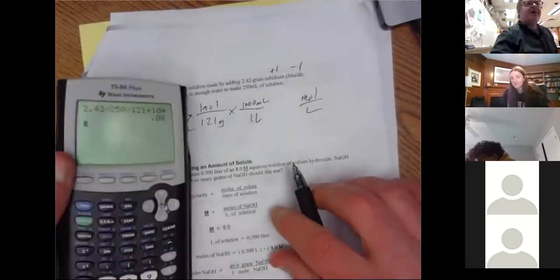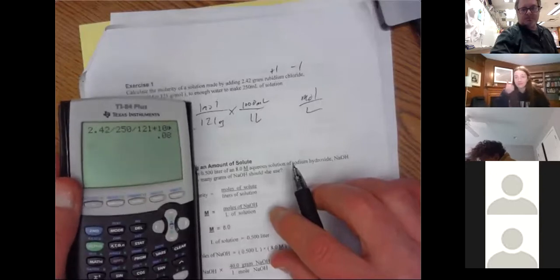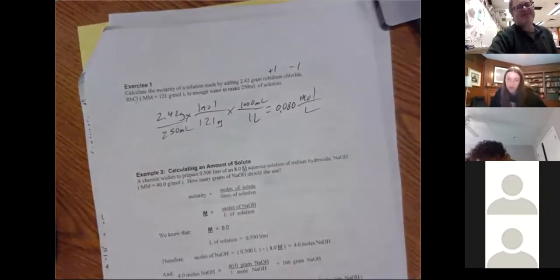Did you guys get 0.08? If you got 0.08, you're wrong. Because what should it be? 2 sig figs. Yes, actually, it should be 2 sig figs, based off the 250. So 0.080. Right? We're just getting back into that math game, so we have to keep in mind all of those silly things.